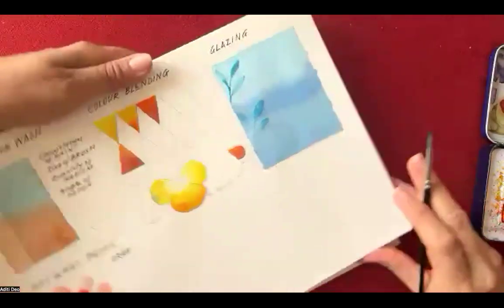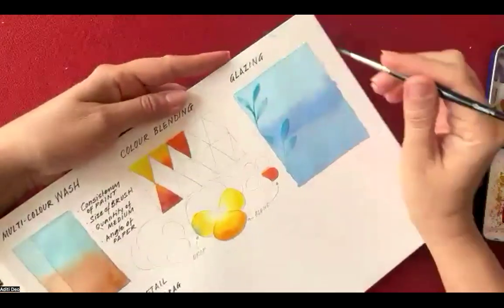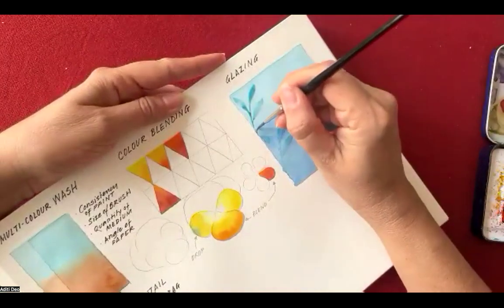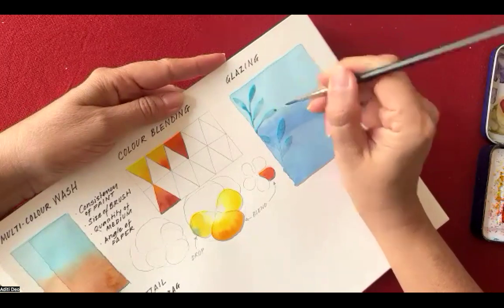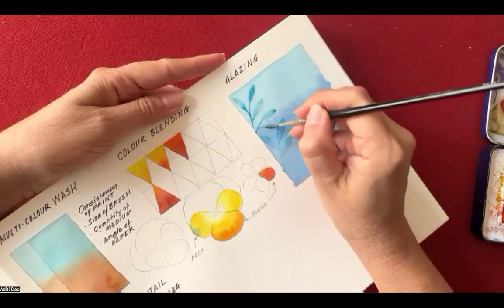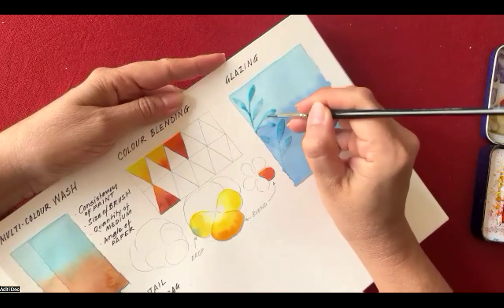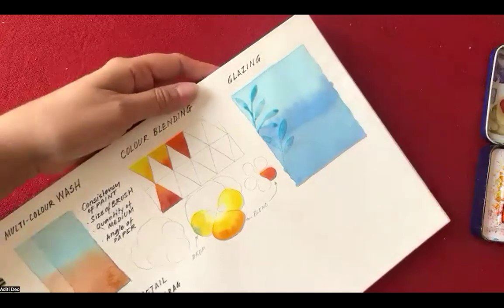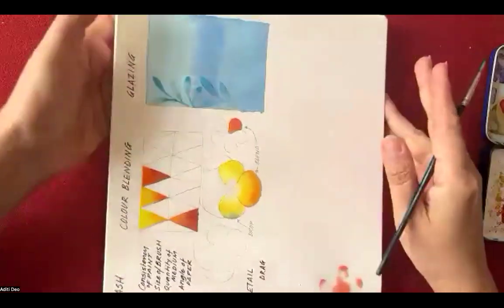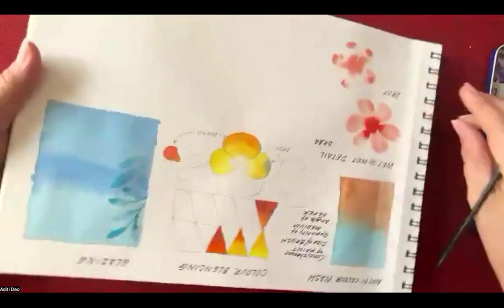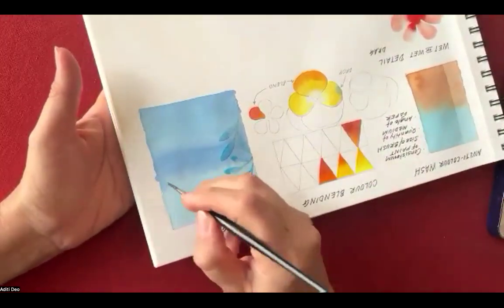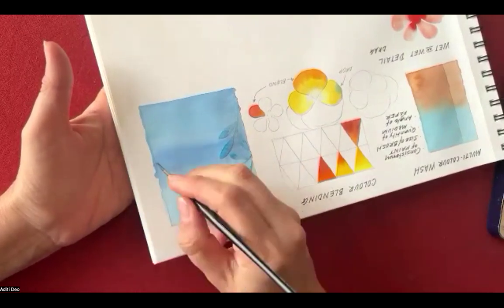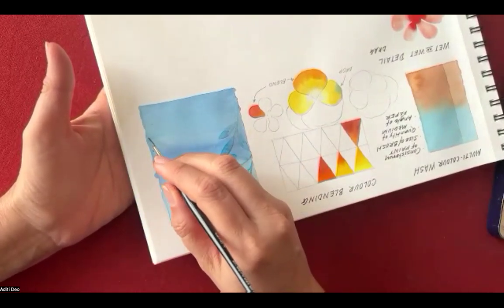So I'm just making small leaves from all the sides, coming inward towards the center, but not too large, not into the center. And then I will turn the book around because I'm more comfortable painting this way, and also the book ends away, so my lines are going to look really weird.